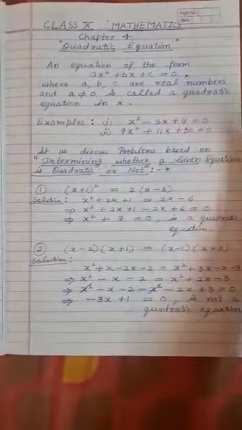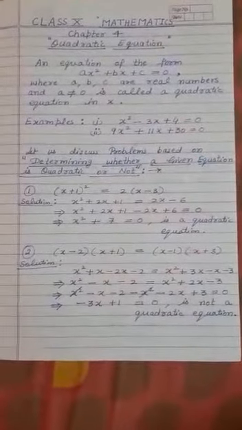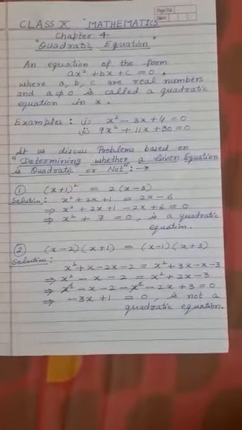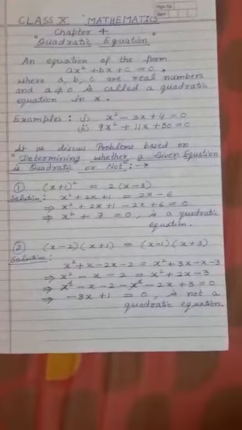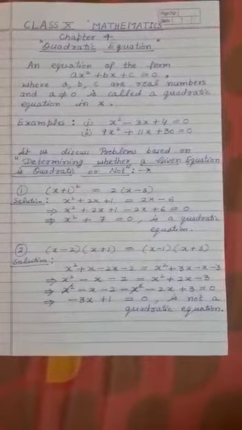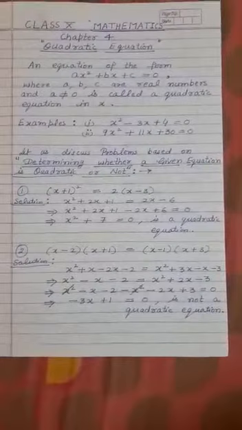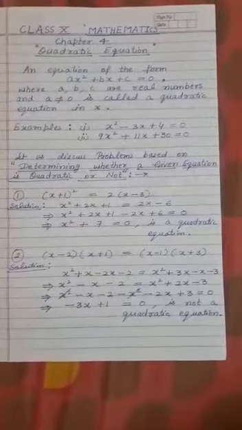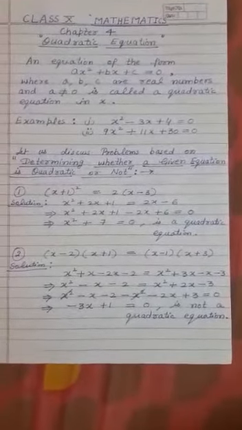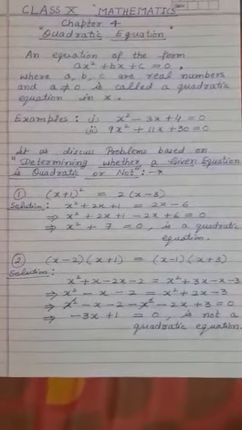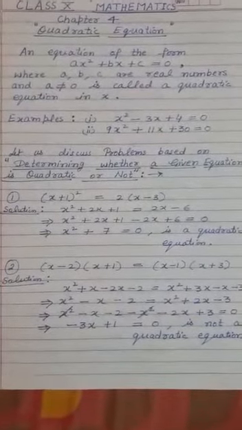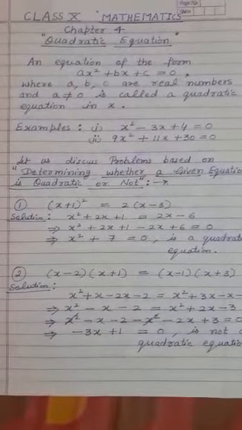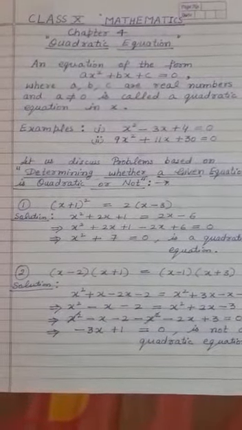This is called a quadratic equation in x. X is a variable. Variable can be x, y, z, anything. Here we are taking variable x. Therefore, general equation is ax square plus bx plus c equal to 0. Some examples I have written. You can see one is x square minus 3x plus 4 equal to 0. Other is 9x square plus 11x plus 30 equal to 0. These are two quadratic equations because both are having degree 2.